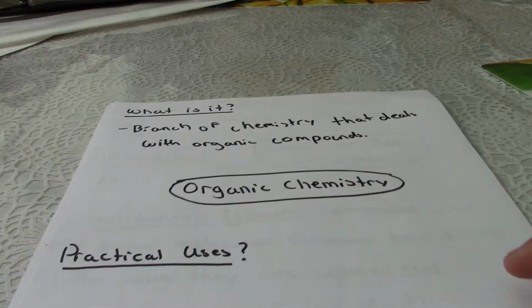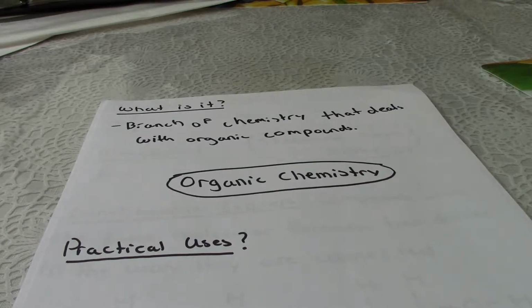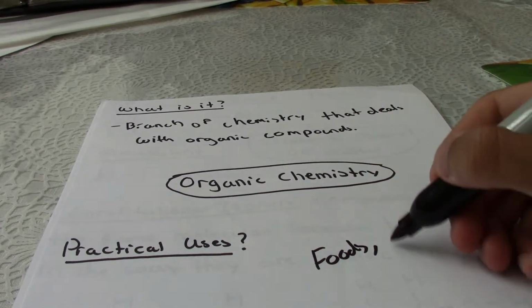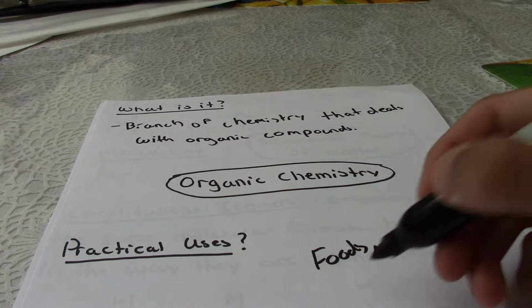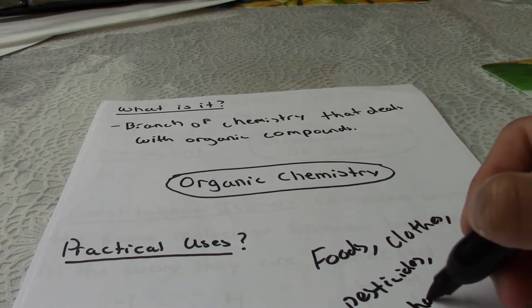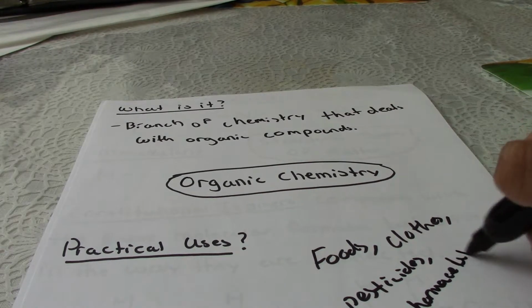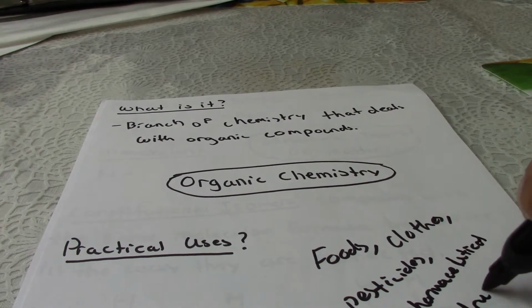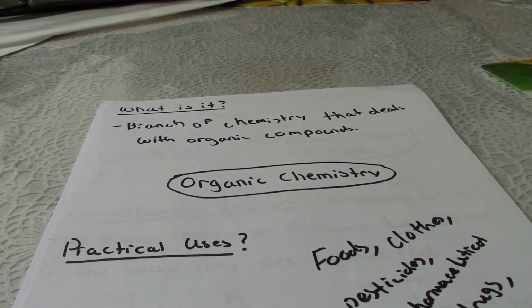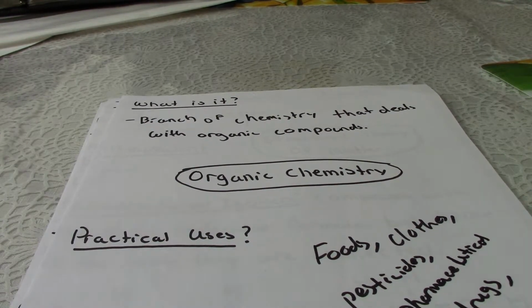And some practical uses of organic chemistry. Well, organic chemistry is something that's actually seen all the time. You're directly affected by it every single day because organic compounds are always in foods we eat, the clothes we buy, pesticides, pharmaceutical drugs, and heck, even in our own DNA and our bodies, which are composed of many organic compounds.